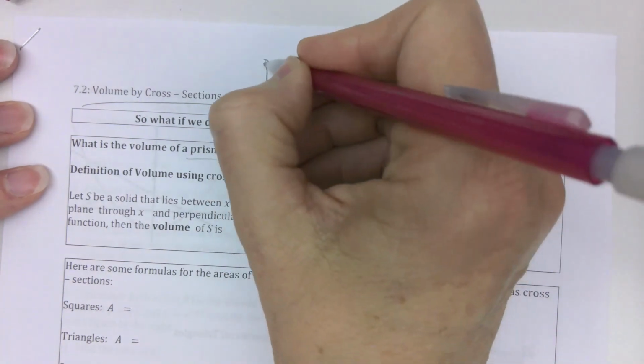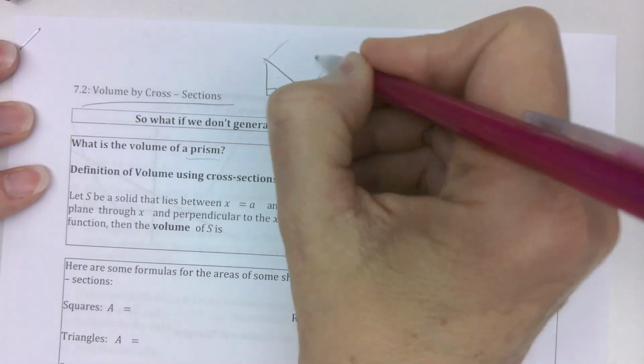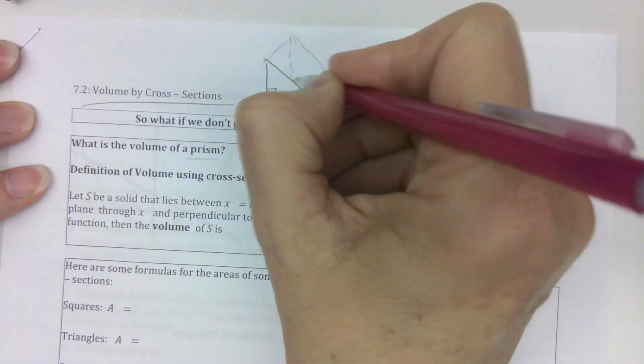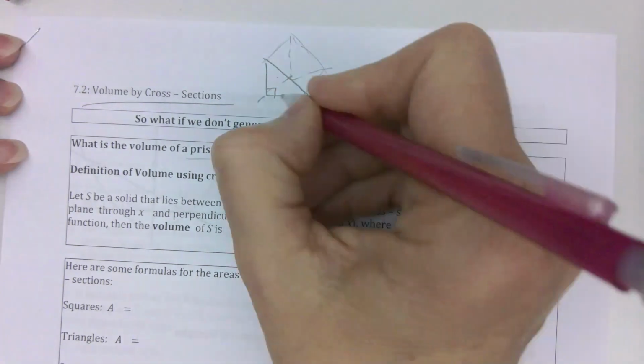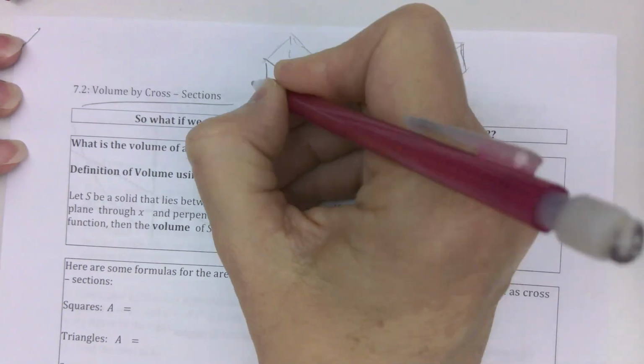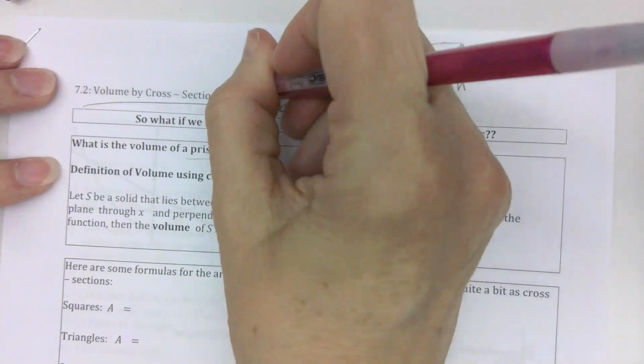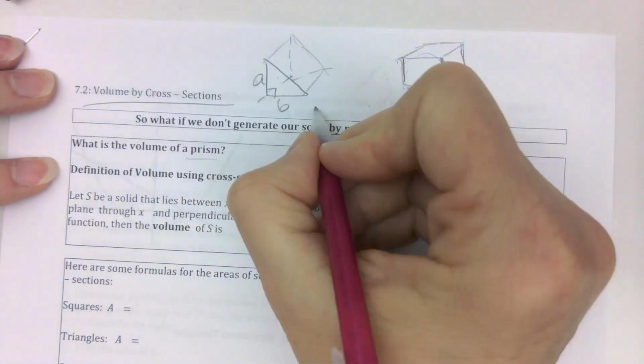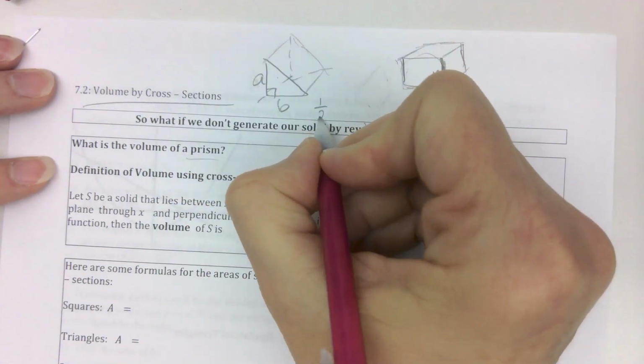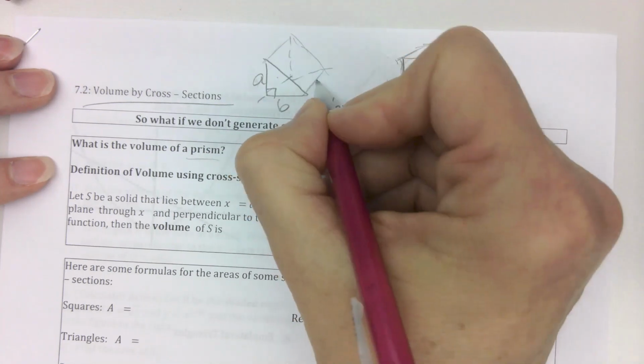I don't know if I can draw that very well. If we got the base and the height, oops, guess we better call that altitude. So 1/2 base times the altitude times the height, right?